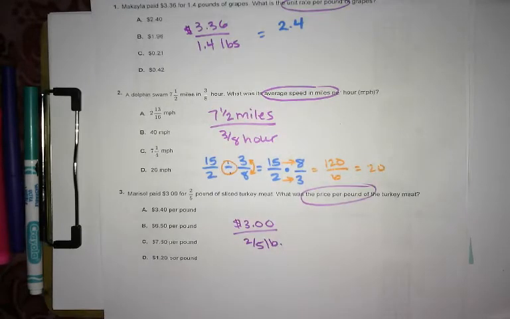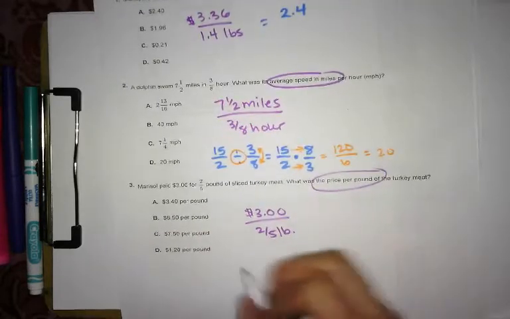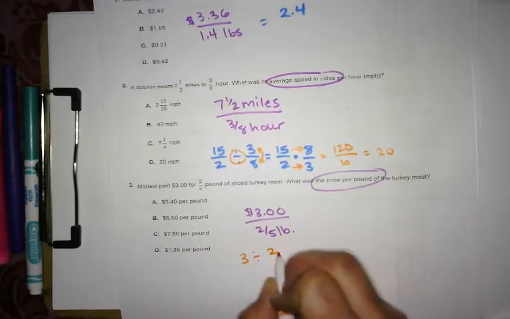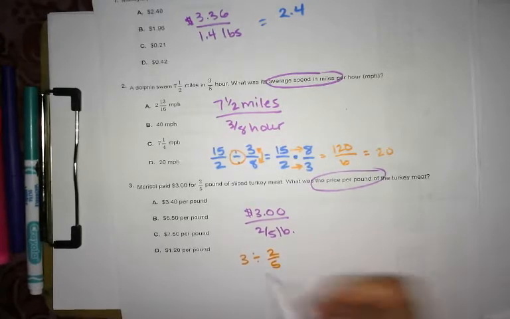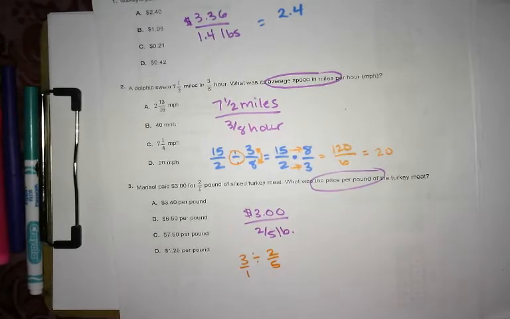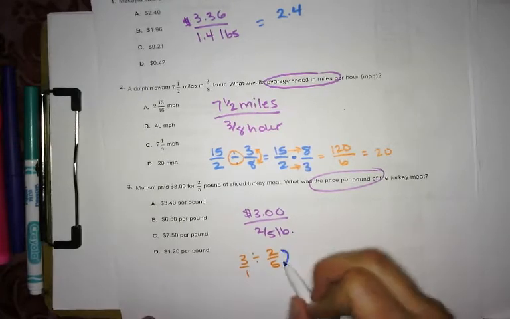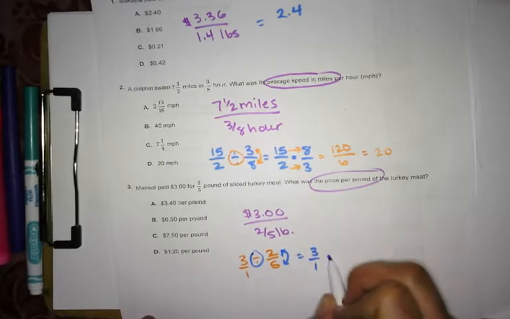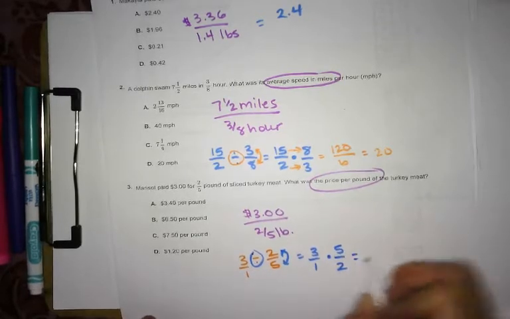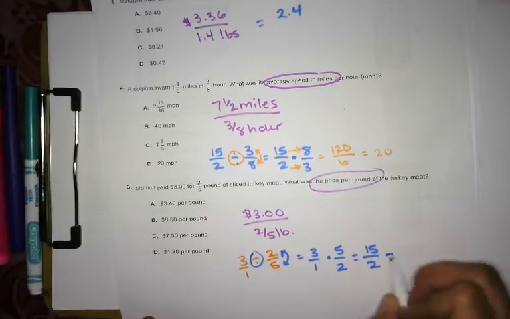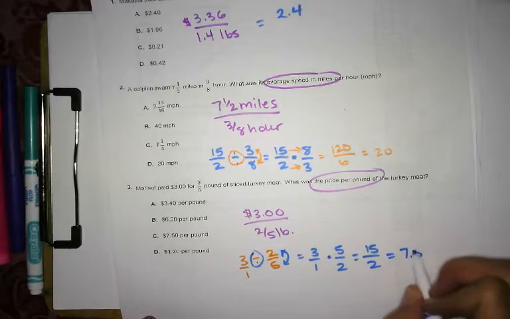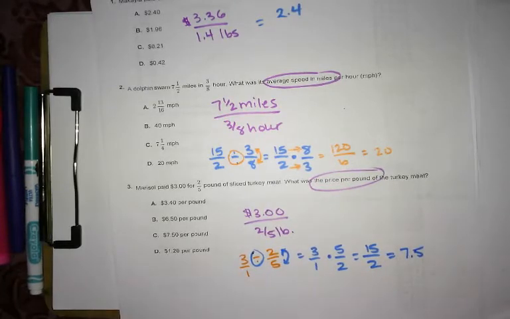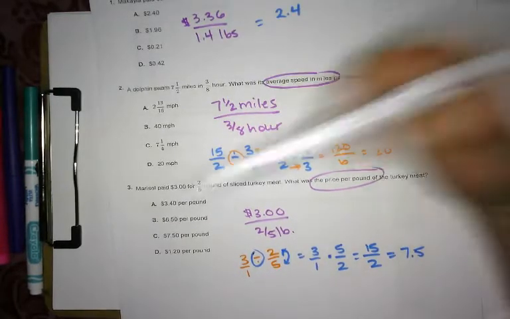And then for this one, if I'm doing $3 divided by 2/5, so this is saying 3 divided by 2/5. So it's like 3/1 divided by 2/5. So really, if I reciprocate and flip that, it's saying 3/1 times 5/2, which is 15/2, which is 7.5. So you can definitely go through here and find those answers.